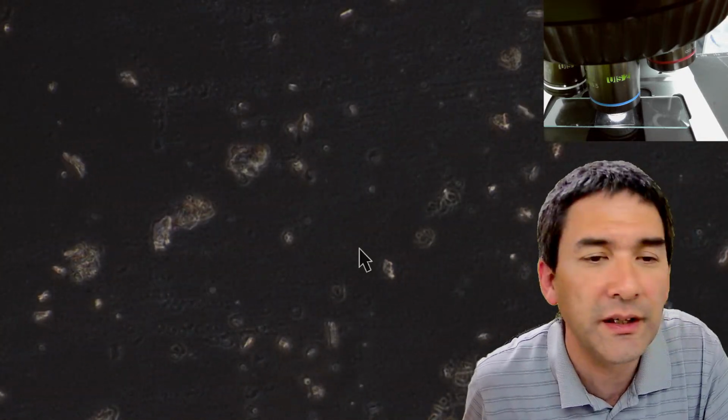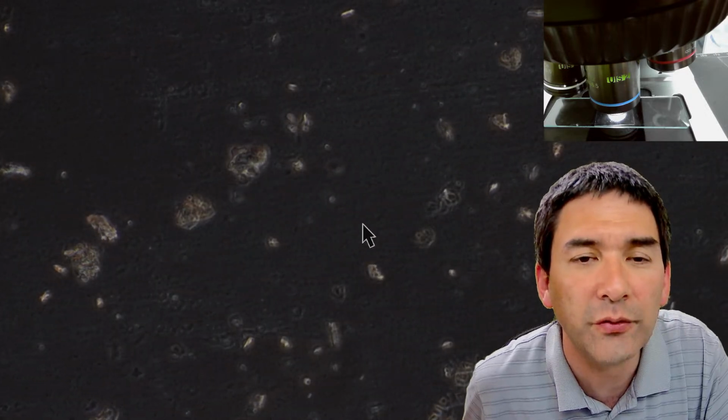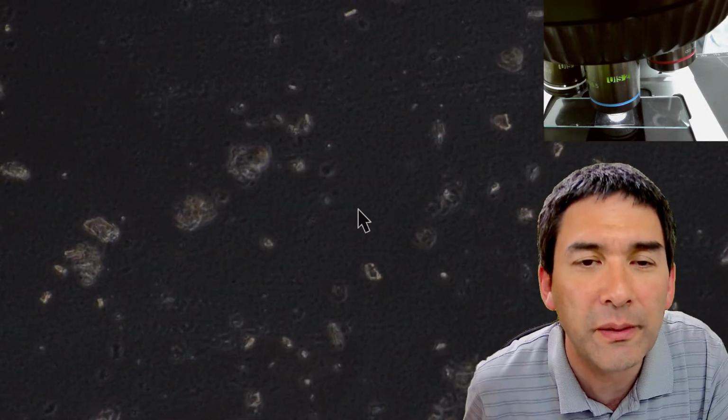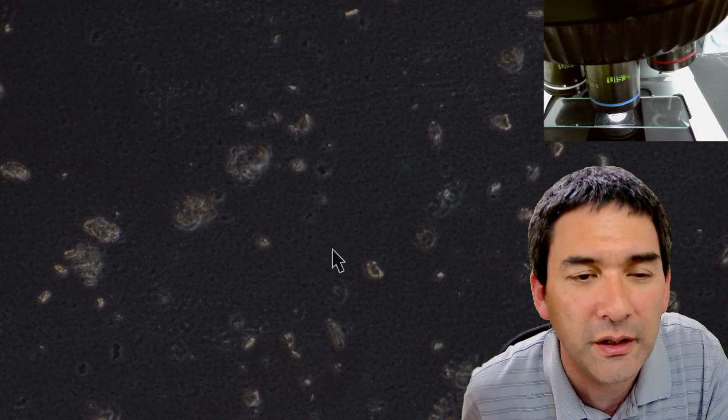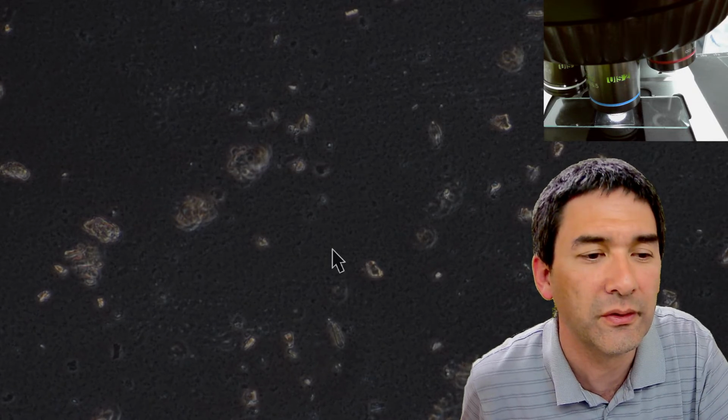The liquid is spreading now. So all of those tiny dots in the background, these are the bacteria. So again, this is directly the powder, and not very impressive.